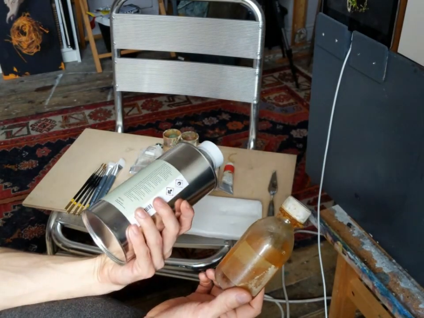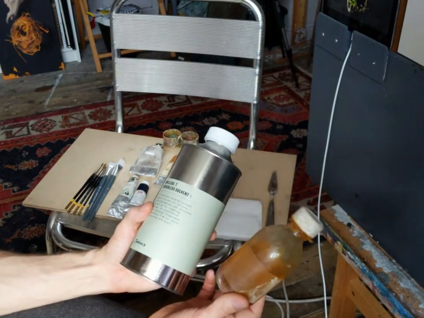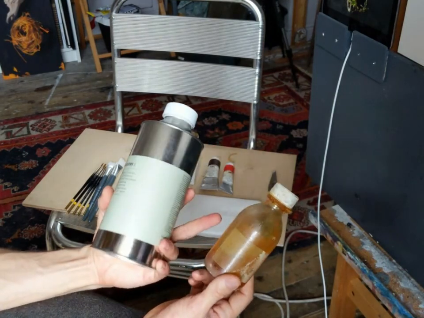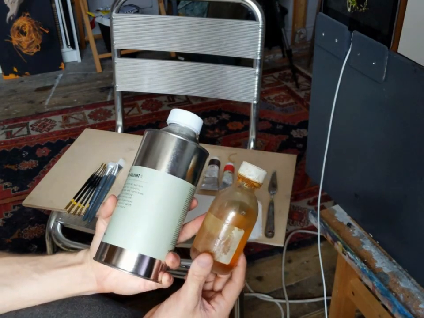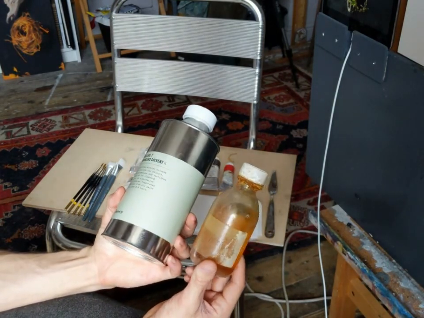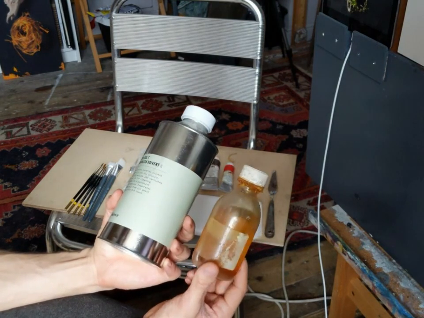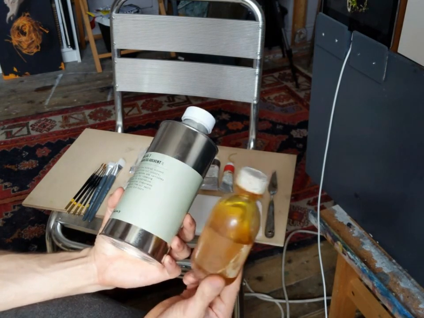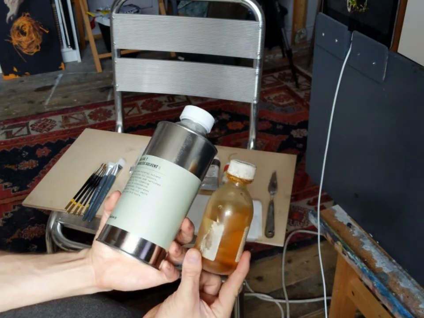Some people just use oil when they're working to avoid any toxicity at all, which can work as well. It can be a little bit trickier, but it's still possible to paint that way. And then I've just got linseed oil. So this is cold pressed linseed oil, which has gone reasonably yellow because I think it's been in a darker portion of my studio.